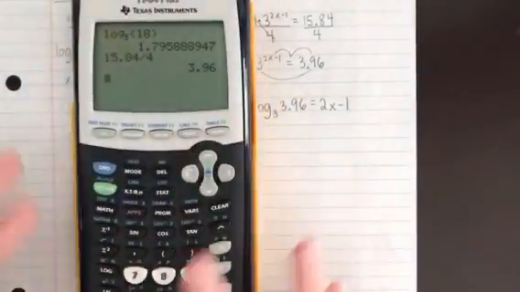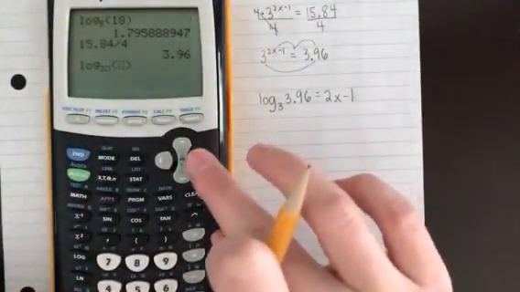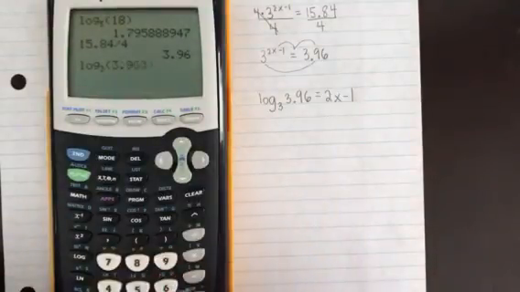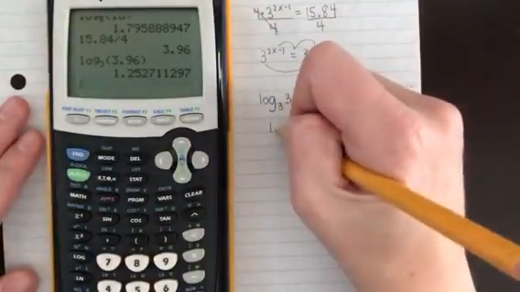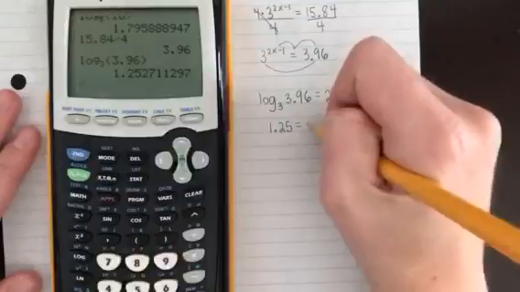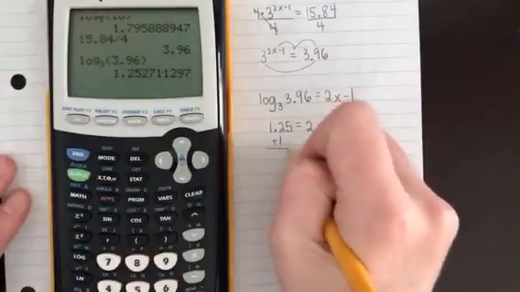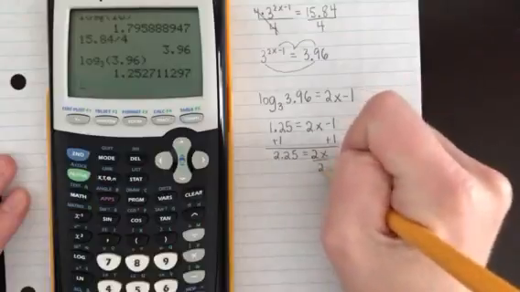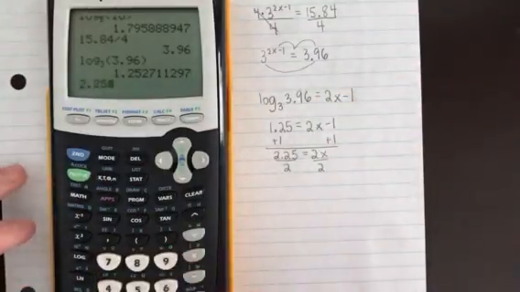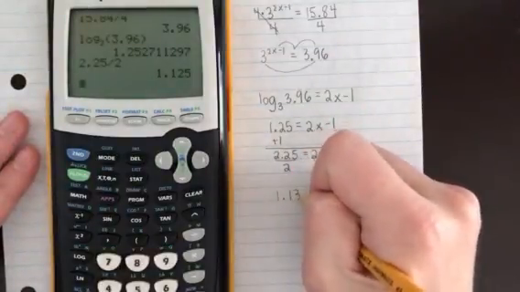So I'm going to type into the calculator alpha window 5 log base 3 of 3.96, which is about 1.25. So I would have 1.25 equals 2x minus 1. Then of course I need to add 1 to both sides, so I get 2.25 equals 2x. Divide by 2, divide by 2. 2.25 divided by 2 gives me 1.125. So about 1.13 is what x equals.